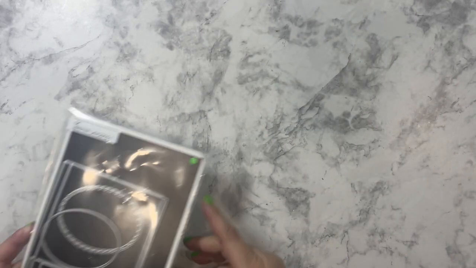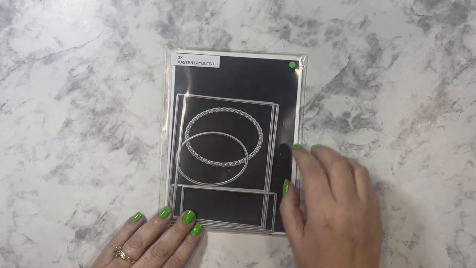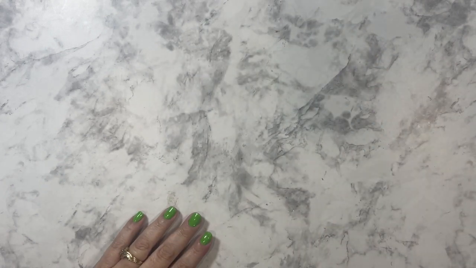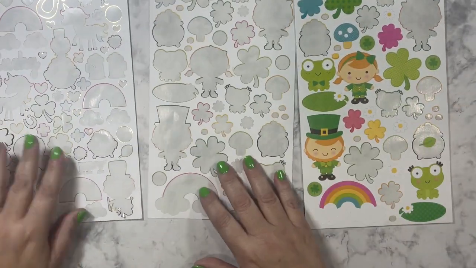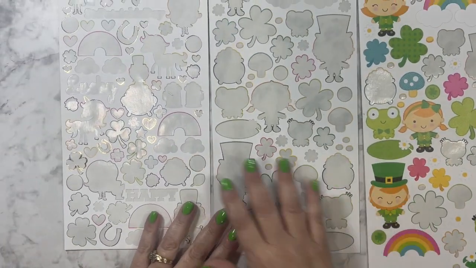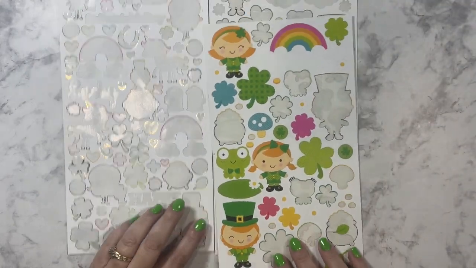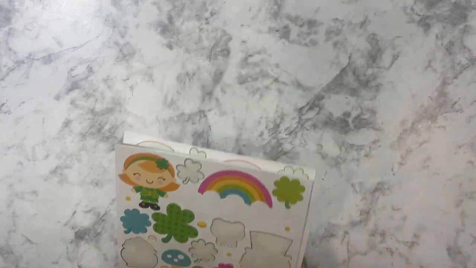And then on a couple of the panels I did use this oval and scalloped oval from Gina K Designs Master Layouts 1. Now, as far as my stickers go, I did finish 2 sheets of the stickers and used a few from this sheet as well. So I think I did pretty well. You'll see when I share my cards that I did add several stickers to the insides of my cards.